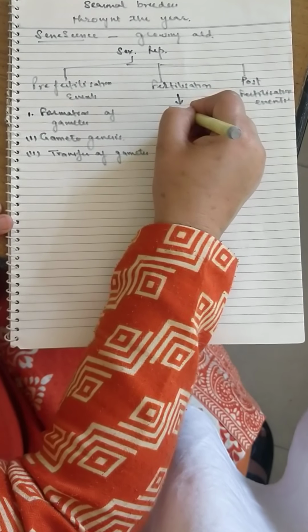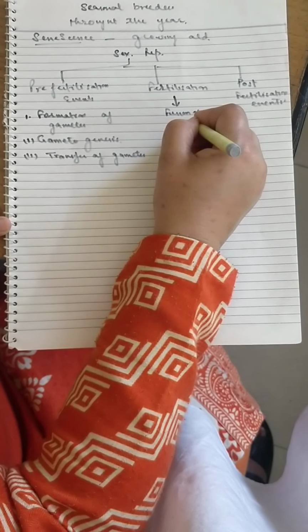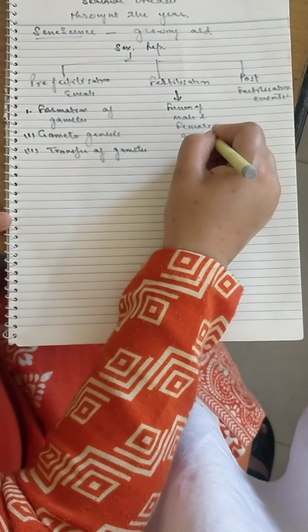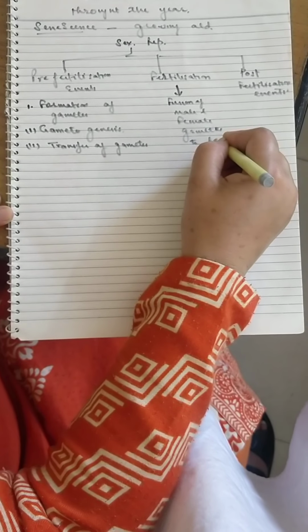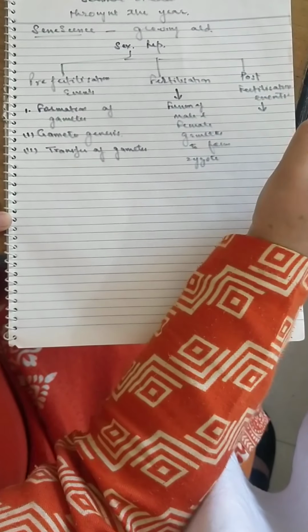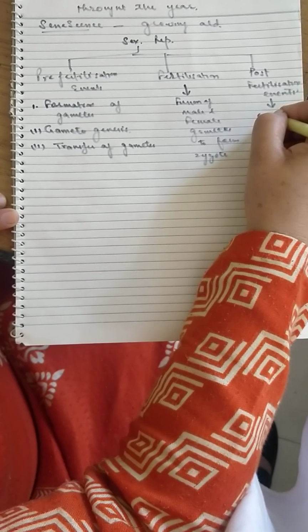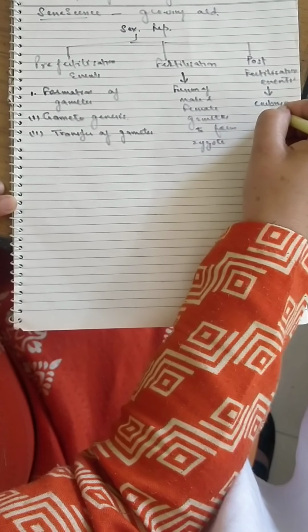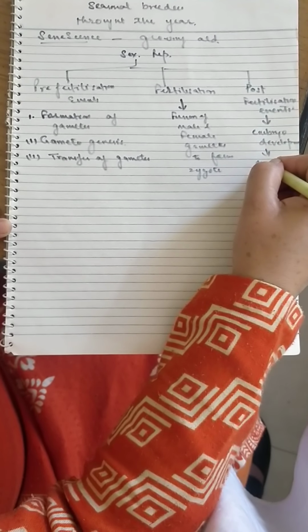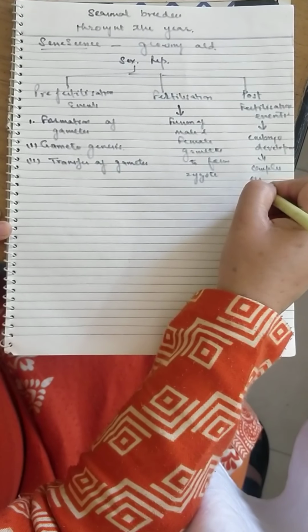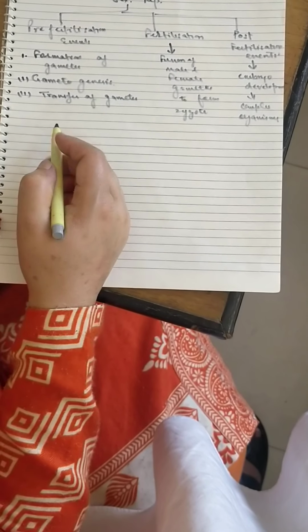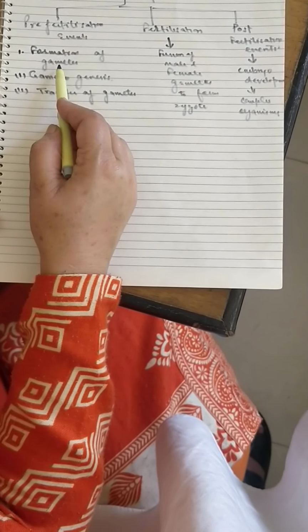Fertilization is the fusion of male and female gametes to form the zygote. In the post-fertilization events, embryo development occurs. The zygote develops to form the embryo, and then it forms the complete organism. So we will discuss the details of each and every event next time.